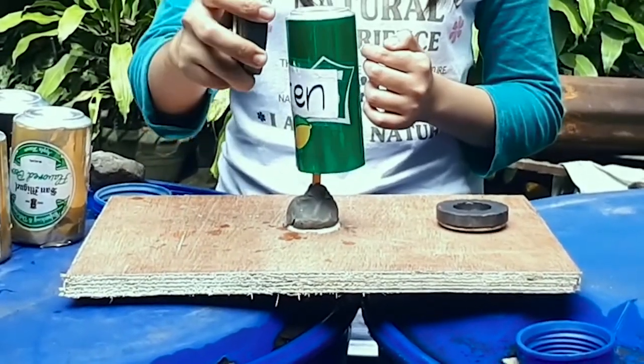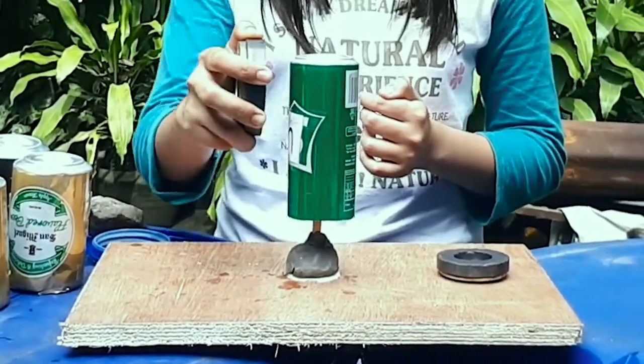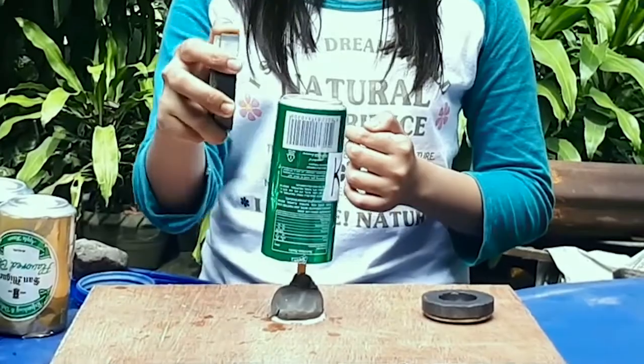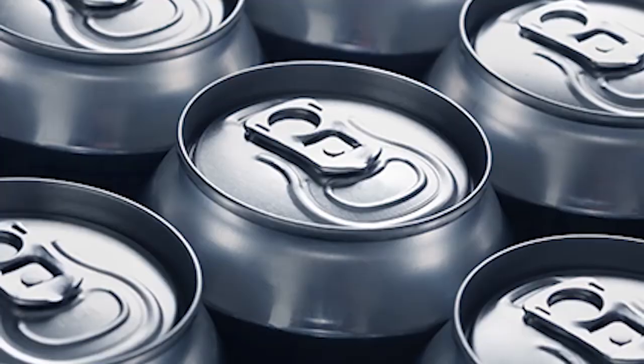Here's an interesting thing when we move the magnet near the aluminum can. We start seeing that an interaction takes place, whereby the can starts moving back and forth as we continually move and swing the magnet near to it. So there's some kind of interaction that's obviously happening here.